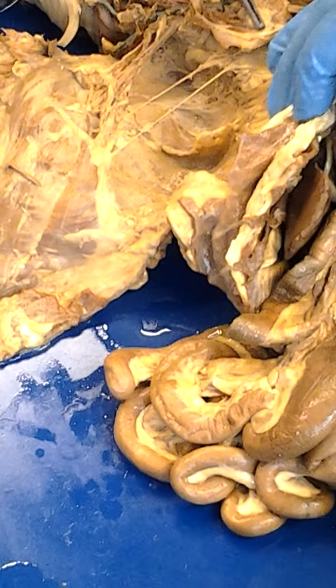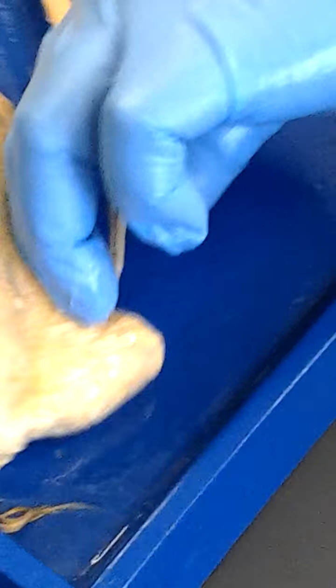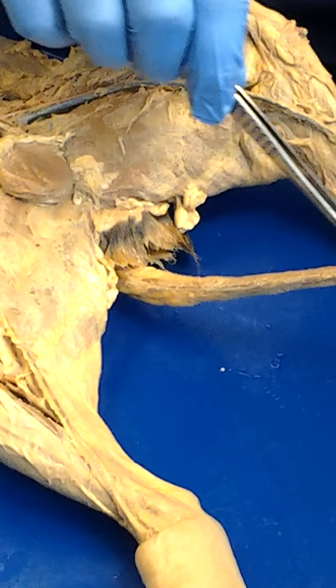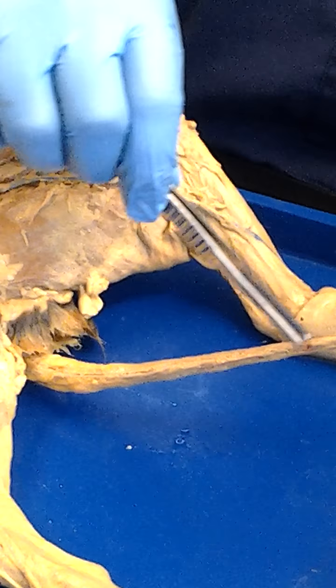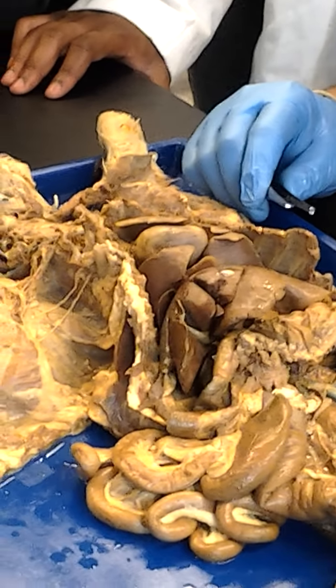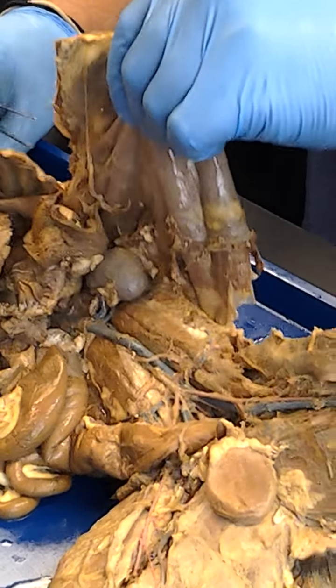Okay, let's see here. Oh, this is unique to the cat. This blood vessel right here that runs in the tail here, what is that called? The caudal. Fantastic, the caudal artery. Good, good. Let's see. I think that's all the blood vessels that you need to know on the cat. Yes, fantastic. There you go.